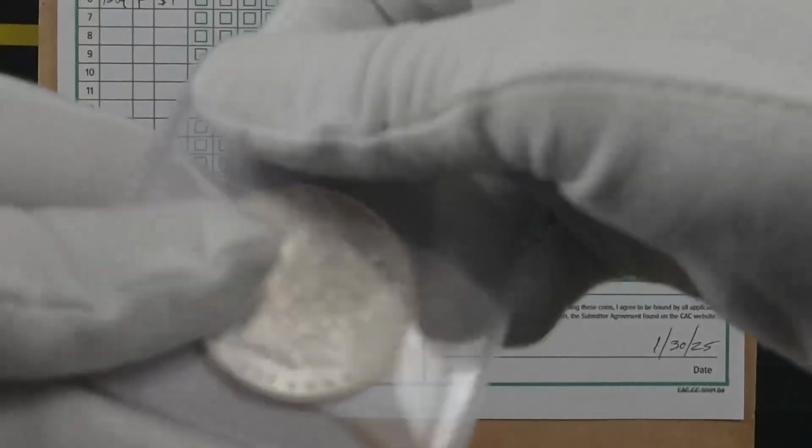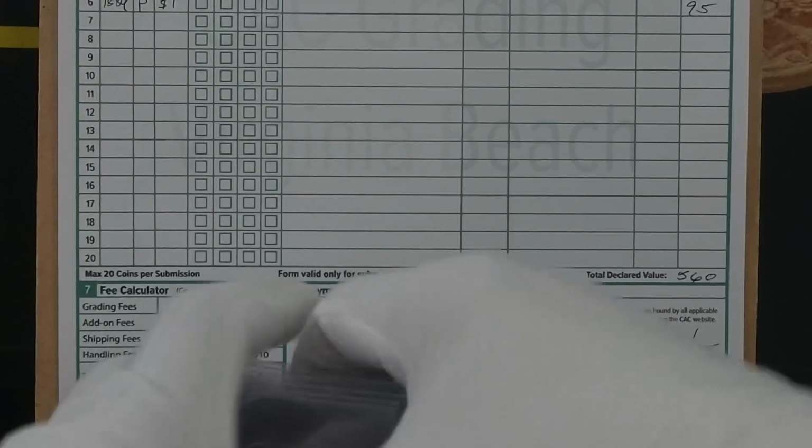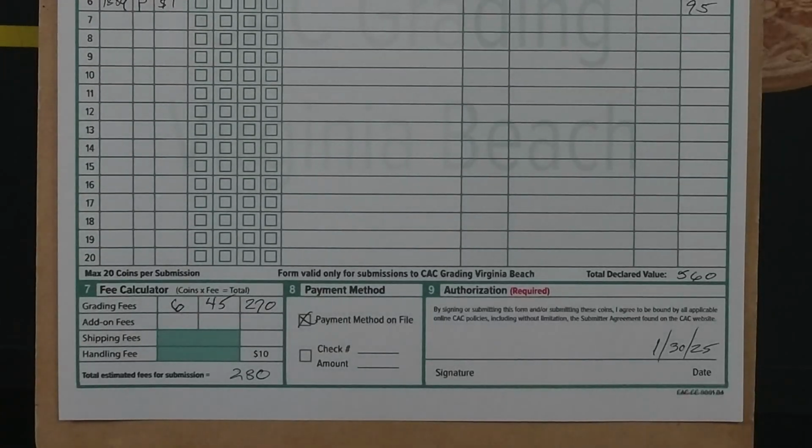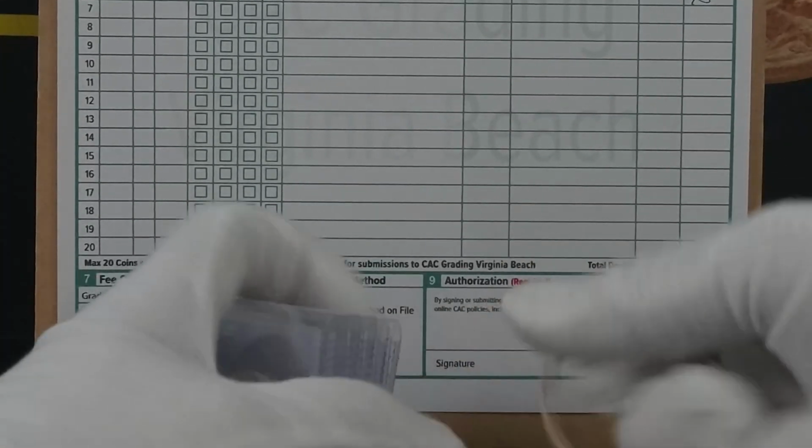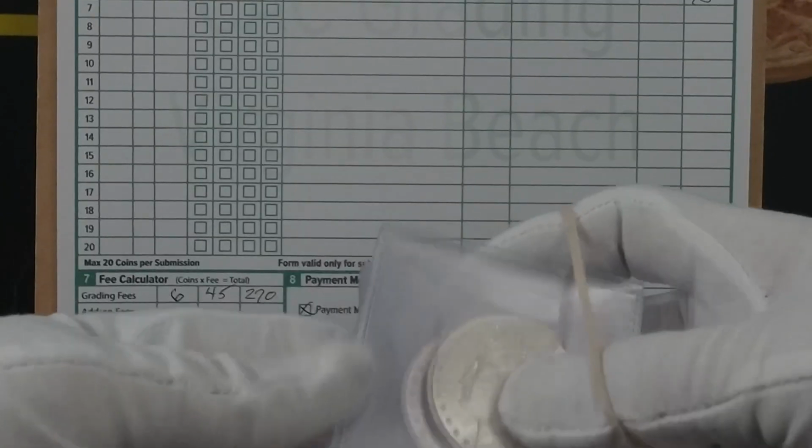Then once you've done that, you go ahead and get a rubber band so that you can keep them together securely, because you do not want them separating or flopping about or jumping around inside.